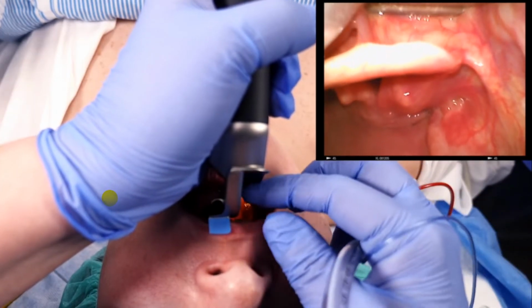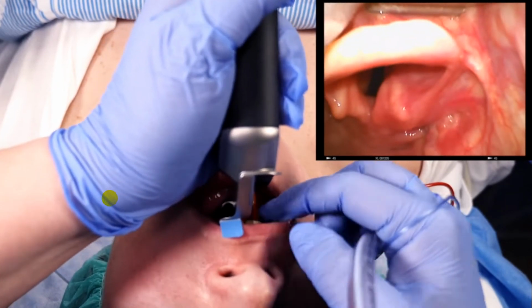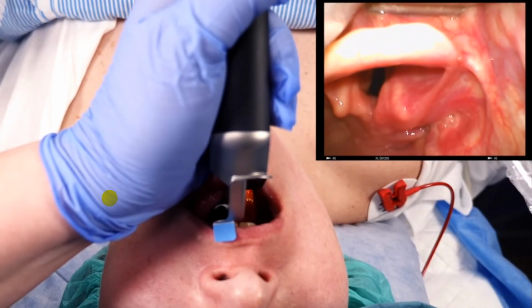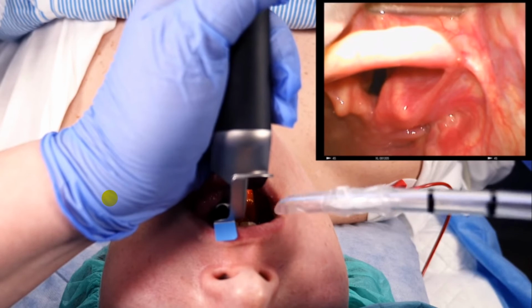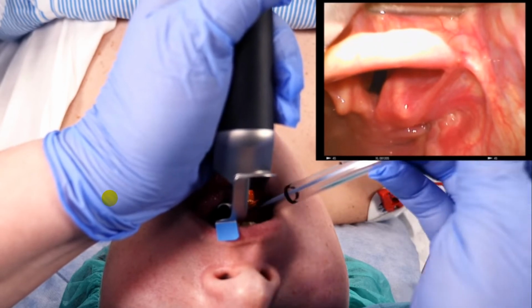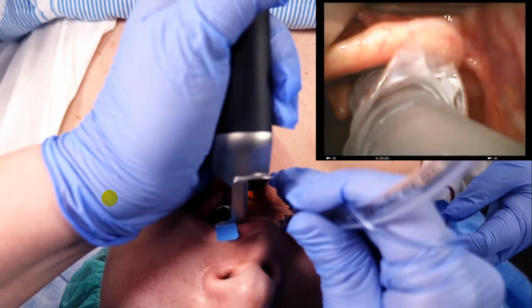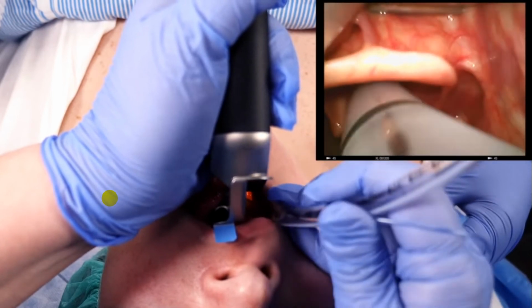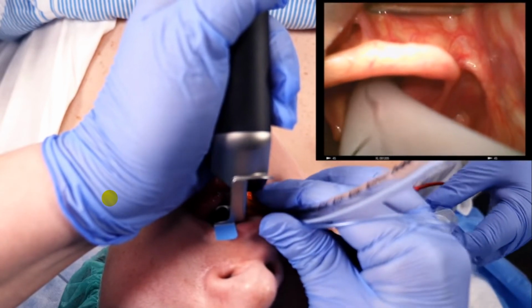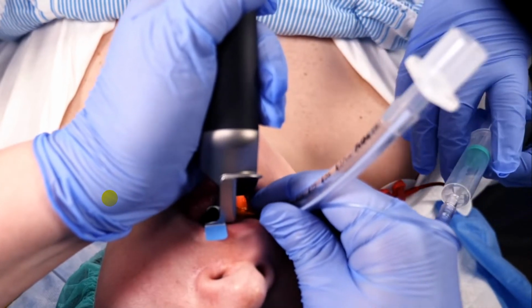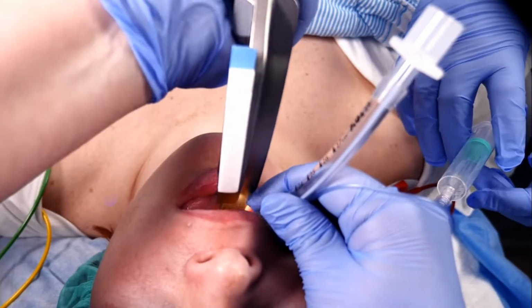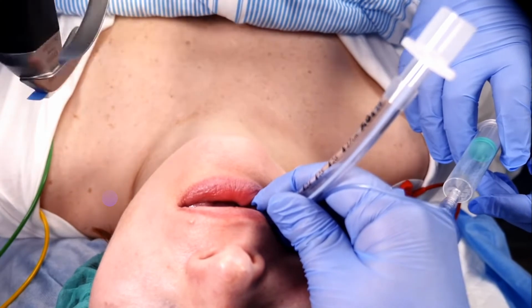By now you hopefully have a clear view of the opening of the trachea, a dark slit between the pale vocal cords. Insert the tube carefully. Sometimes a gentle rotation is required to pass the vocal cords. Advance the tip until the cuff has disappeared and the vocal cords are between the two black lines. Ask for inflation of the cuff and carefully retract the laryngoscope.